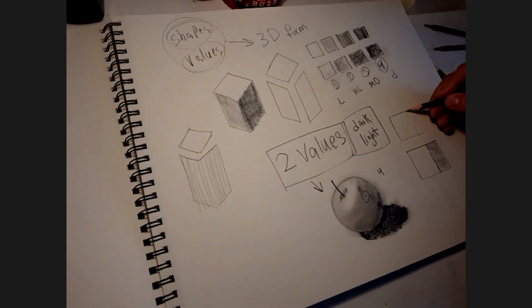So instead of having a perfect rectangle, I try to have a sort of trapezoid, right? And then I add some value to this. Now we have a cube, okay?